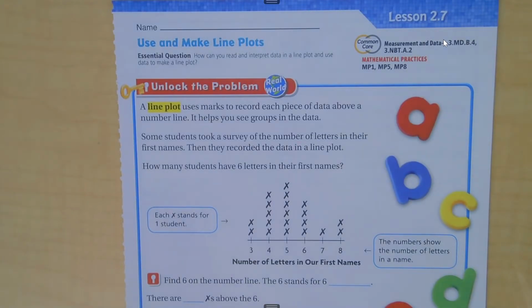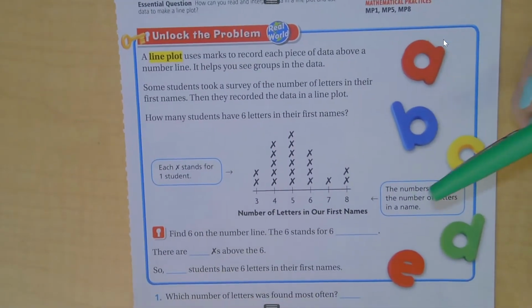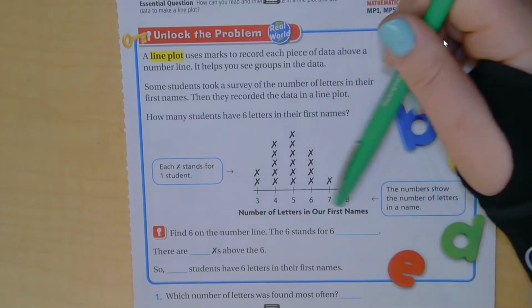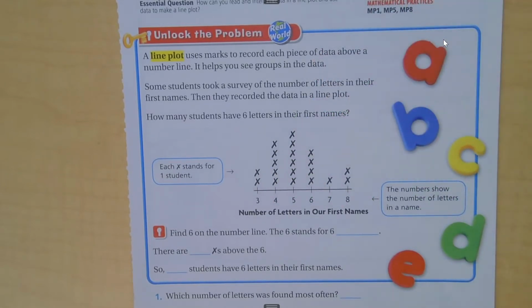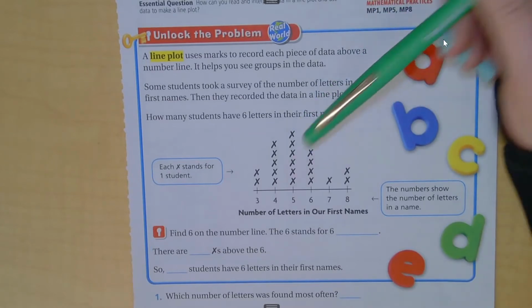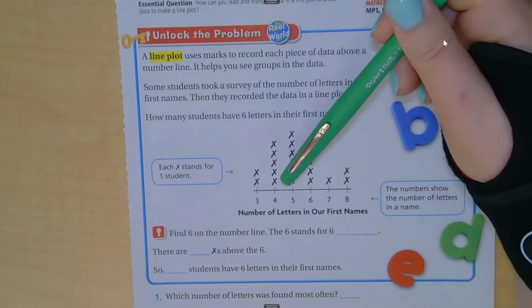Hopefully you have torn out your vocabulary cards and read all of them, so maybe this won't be new to you. A line plot uses marks to record each piece of data above a number line. It helps you see groups in the data. Okay, so you have a number line with a line plot, and then you have X's above it. The X's are just like tally marks, okay? Each X stands for one student. You can see that there.